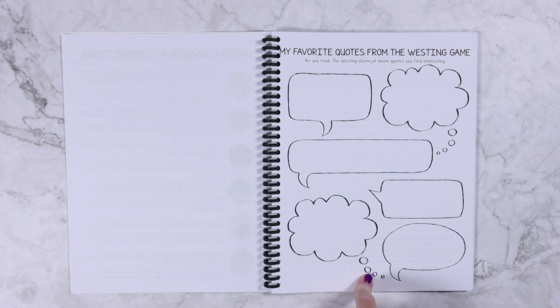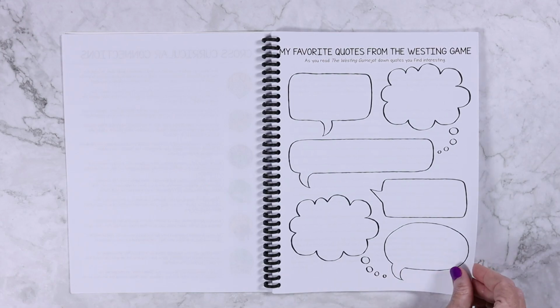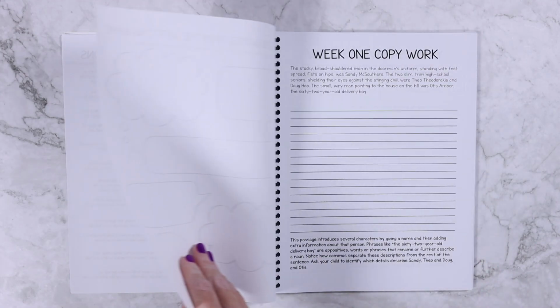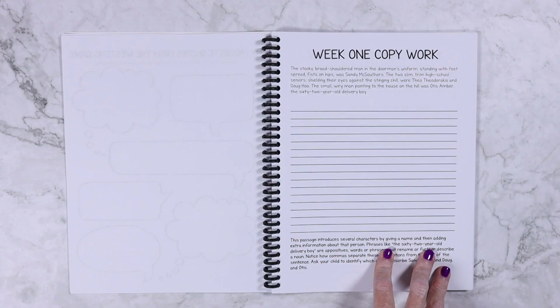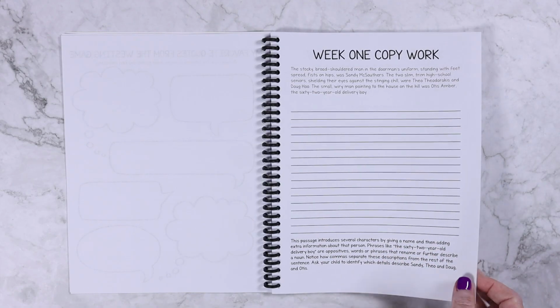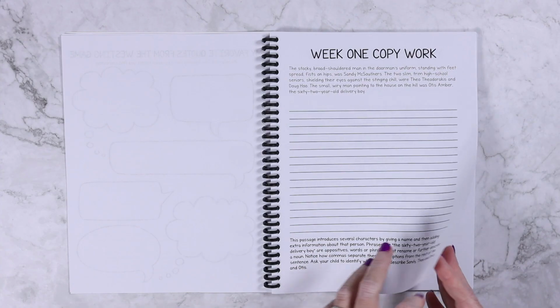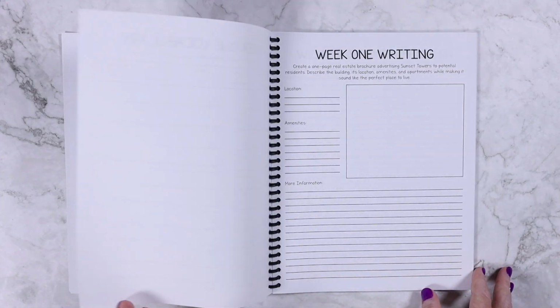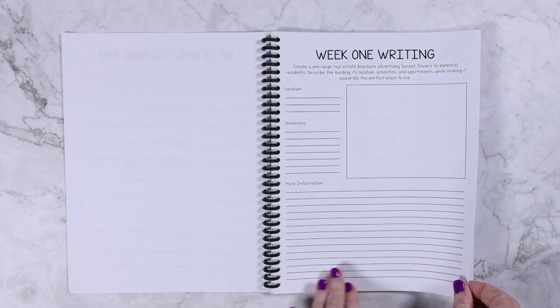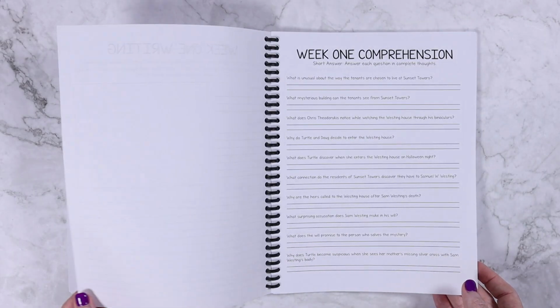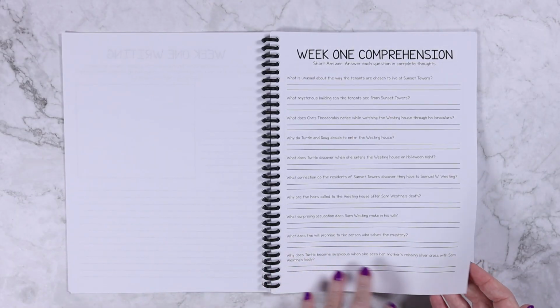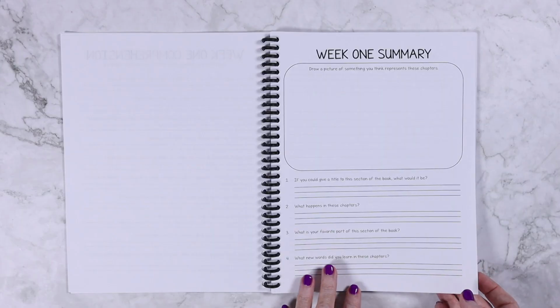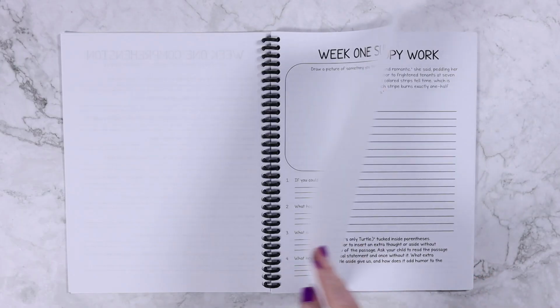A place for your child to keep some of their favorite quotes from the book. And then for 5 weeks, you're going to have a very similar layout. So you're going to have copy work with a teaching point, vocabulary of some kind, creative writing, comprehension, and a summary of the chapters that you read that week.